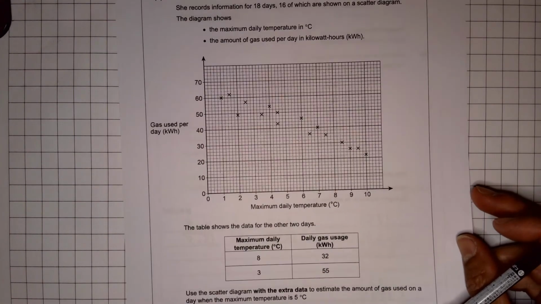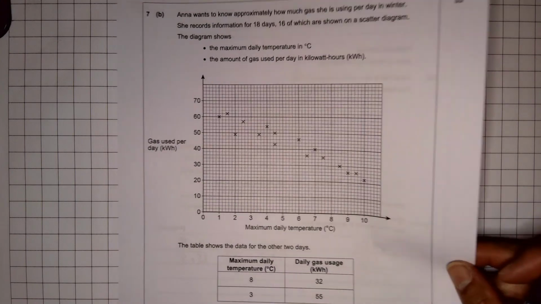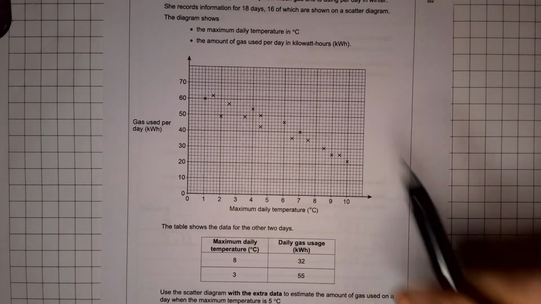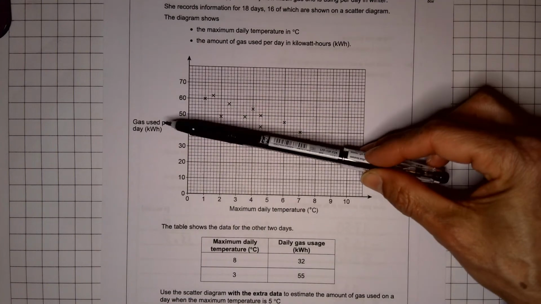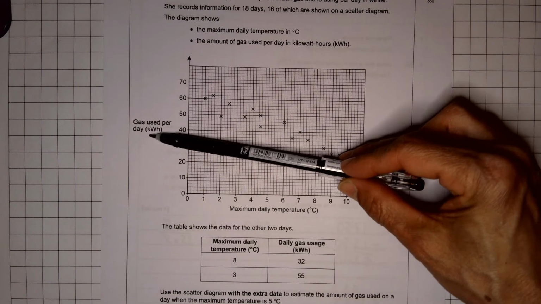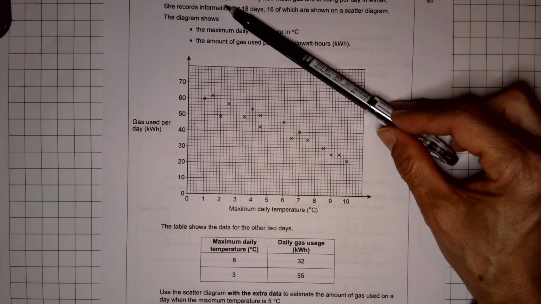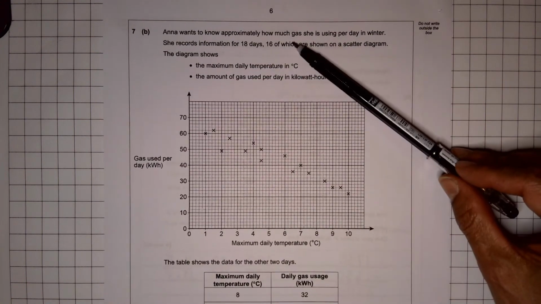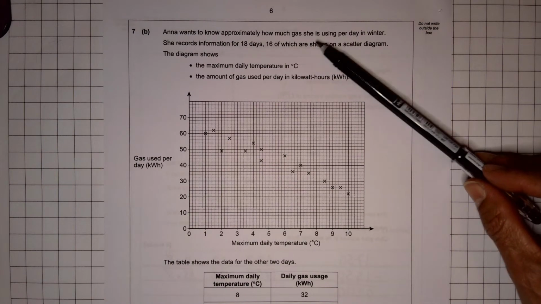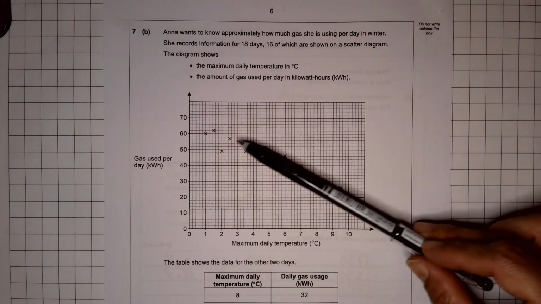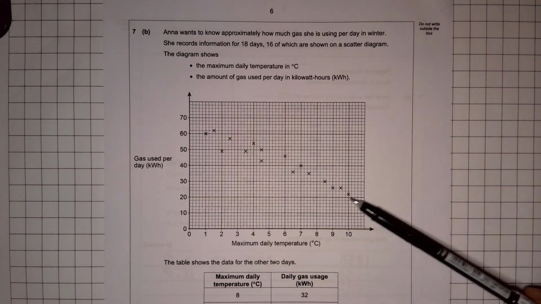And part B of this question, I quite like these ones because these are to do with scatter graphs, and there's normally quite a few marks, as you can see here, 5 marks. And what we have is a graph, and on the graph it's telling us how much gas is used a day in kilowatt hours and what's the temperature. Anna wants to know approximately how much gas she uses during a day in winter. She records the information for 18 days, and here we have the little data or the crosses for that.